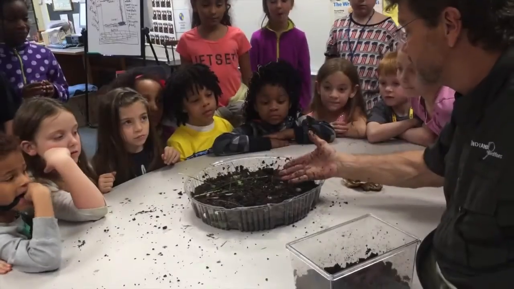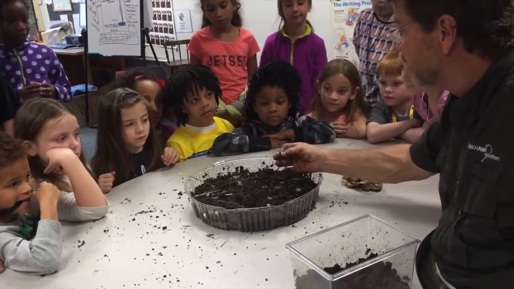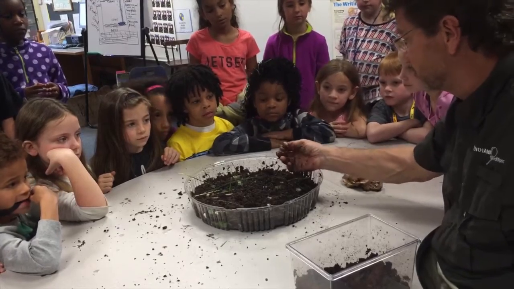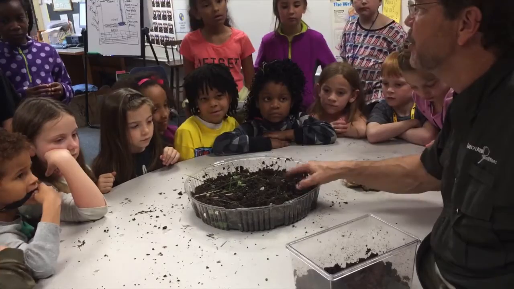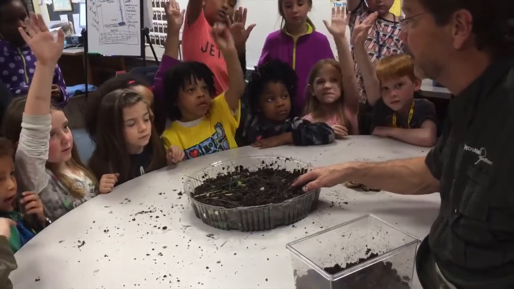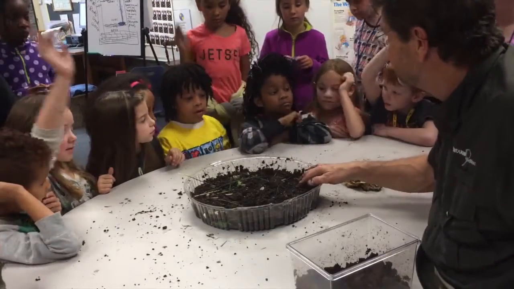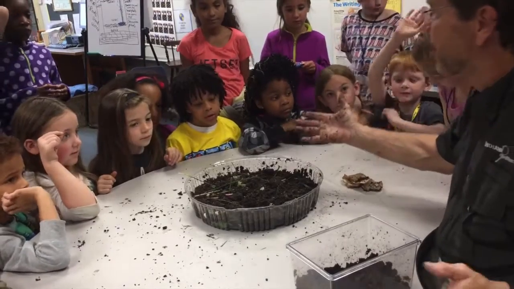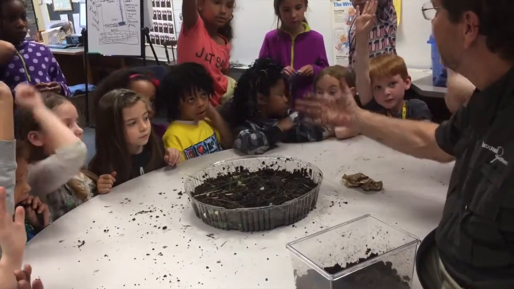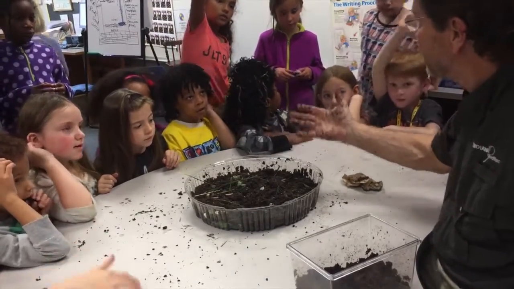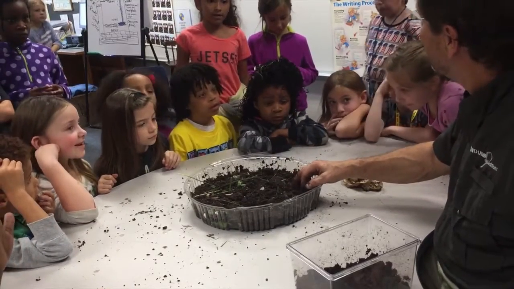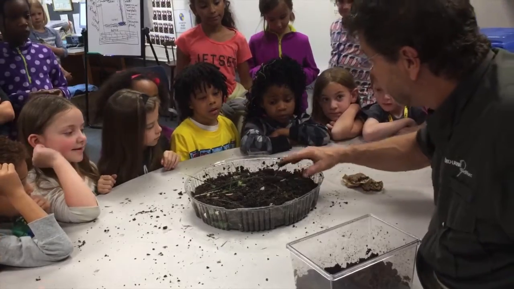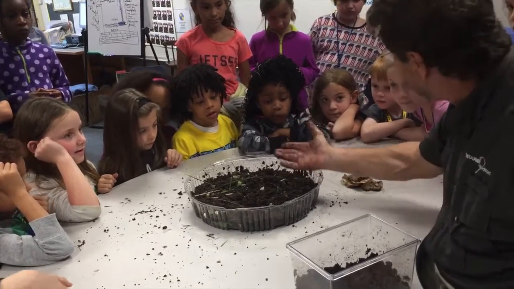Okay, so we've got all these. Some of these things were living, like the grass, which was just living a few moments ago. But we need to add something living. What would be a good thing to add to soil that really helps soil? What do you think? Worms. What do worms do to soil? They make it healthy. The worm castings make the soil healthy. They eat through the soil and they leave castings behind.